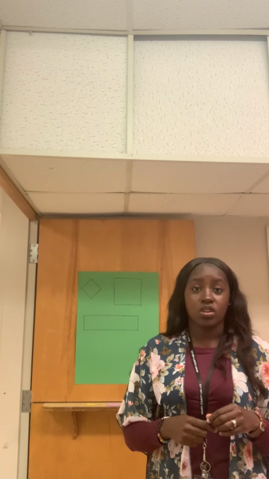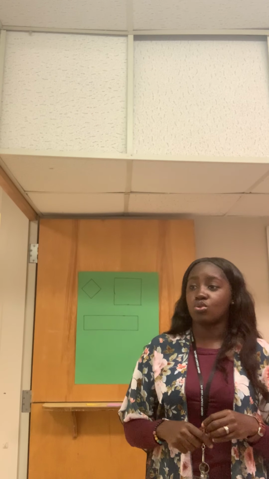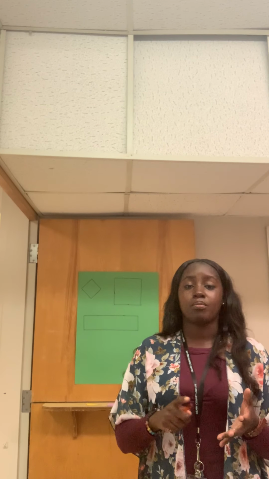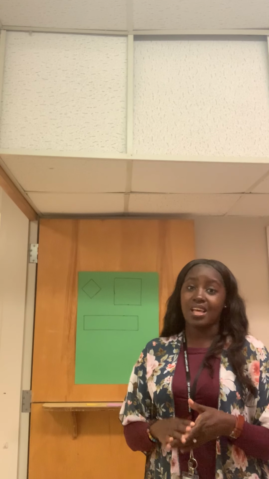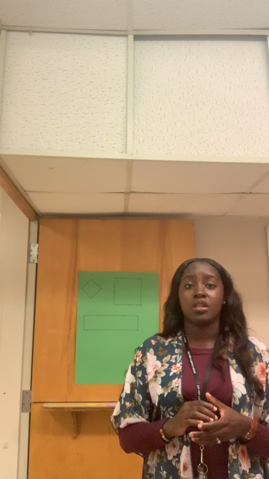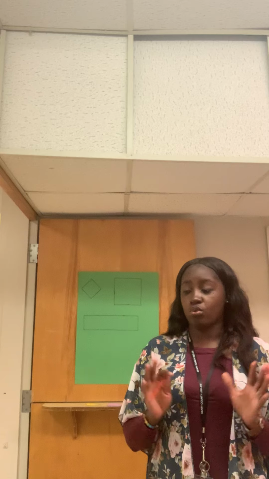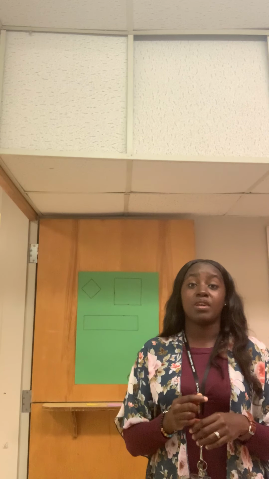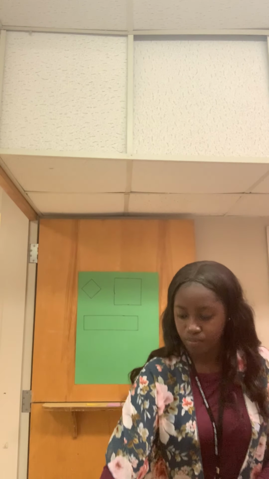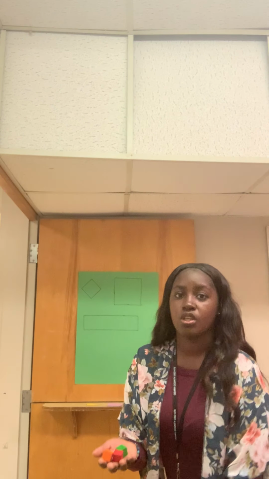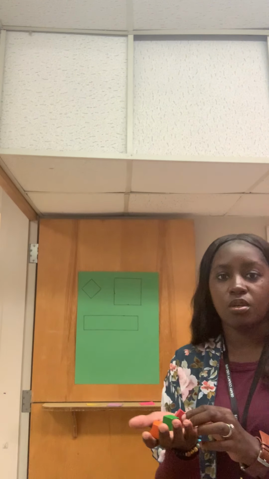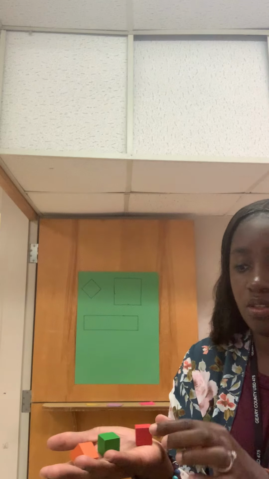You can use it for more than just math. When I say sorting, you can sort by colors, you can sort by shapes, you can sort by size. You can use manipulatives for several different reasons in many ways. These manipulatives are some of the most common manipulatives.